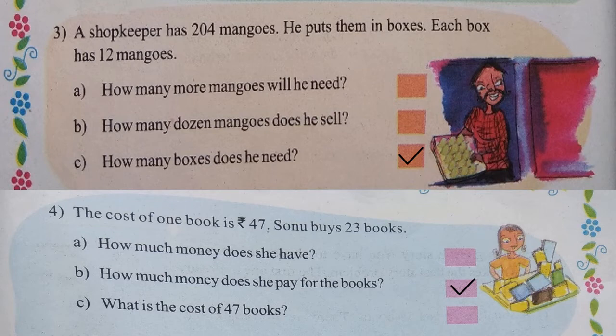See children, remember this thing in maths, that word problems are never difficult. The thing is that you are not able to understand the problem. That's why it seems very difficult to you. But actually word problems are the easiest ones. Okay.